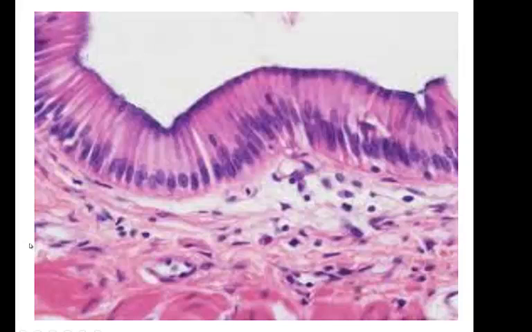Any mucous membrane that we have is going to rest on what's called a lamina propria. So this is a lamina propria. It's just another term for our connective tissue. And that lamina propria is always made of areolar connective tissue. So this is what areolar connective tissue looks like when you don't spread it out and pull it out really tight on a slide.